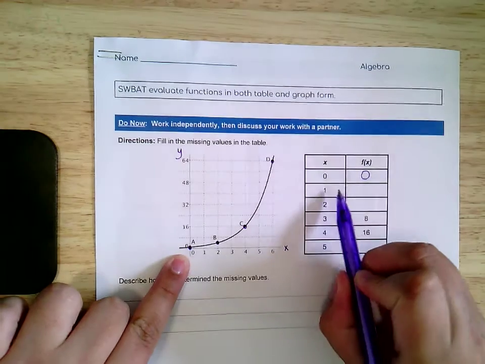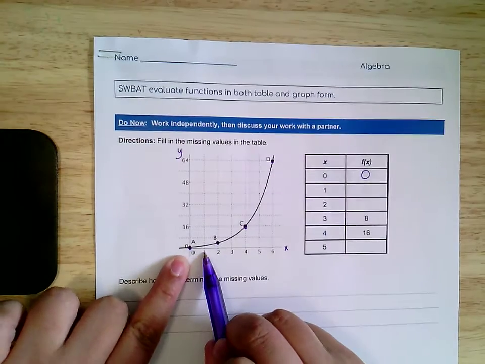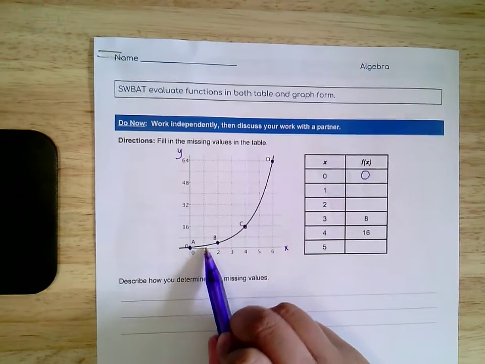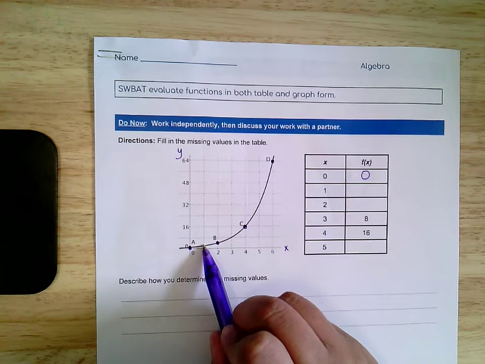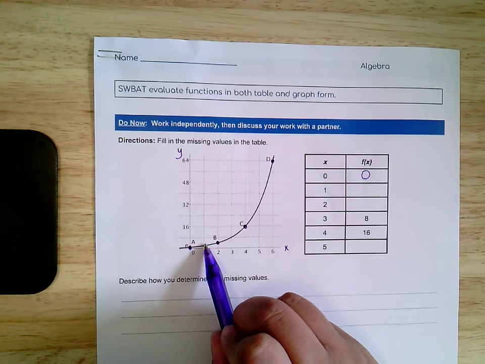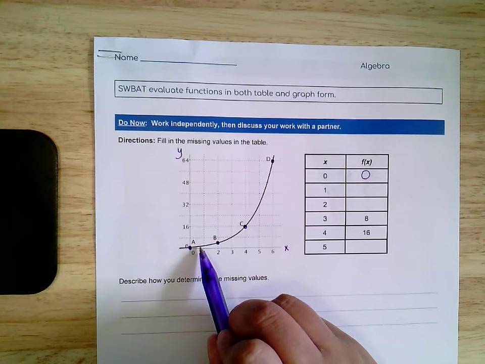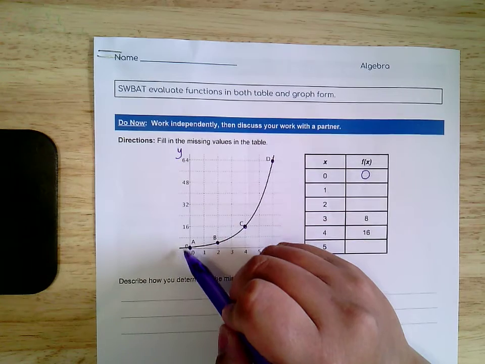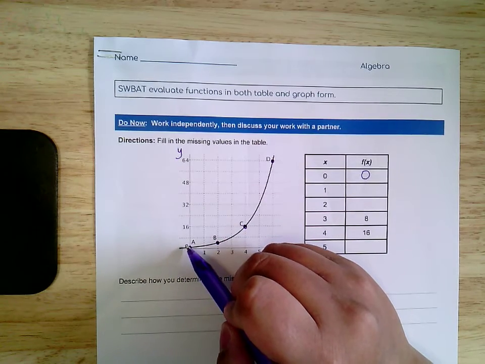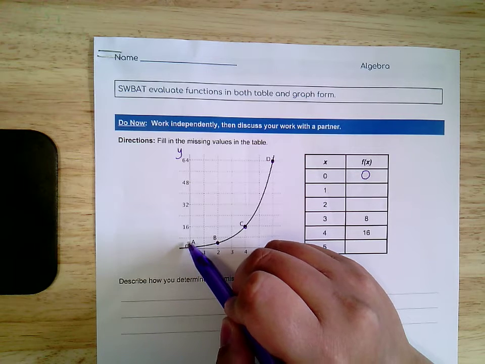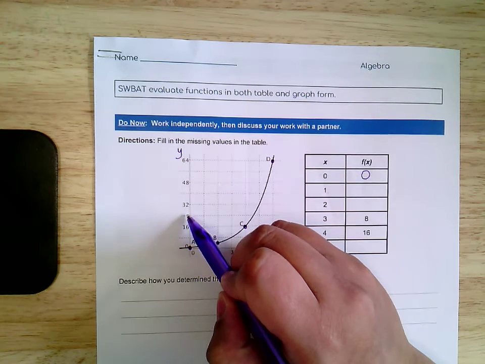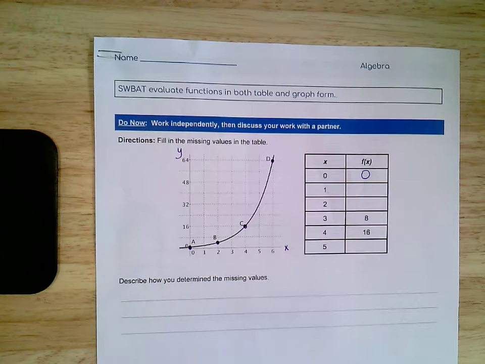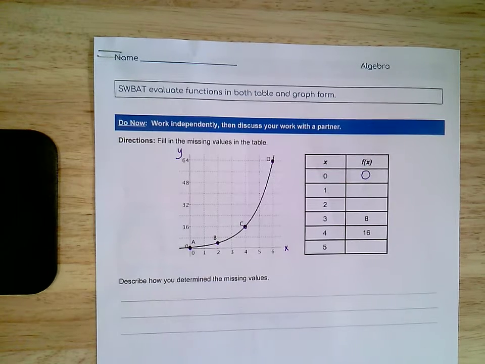Now my next point is 1. So now what's annoying about this graph is that it's not exactly at a point. It's somewhere between here and here. So we need to look at this scale. 16. I think it's going up by 8, which is an annoying number.